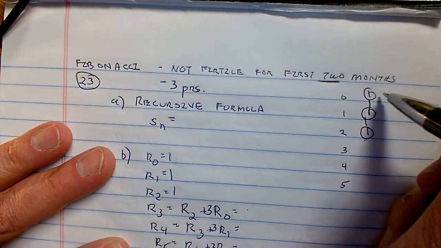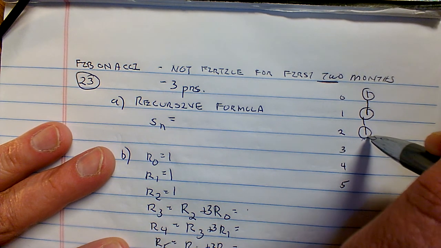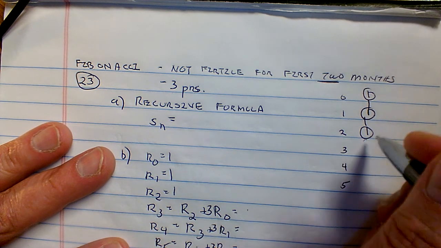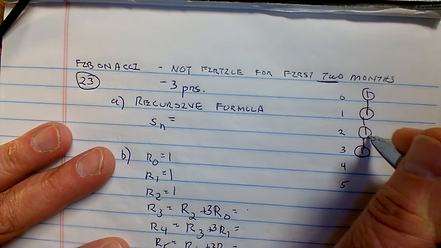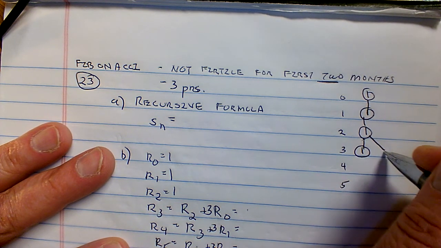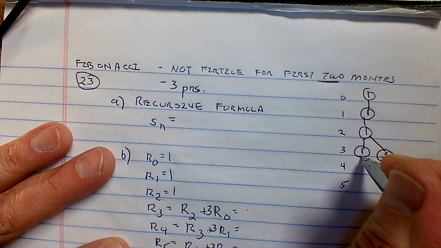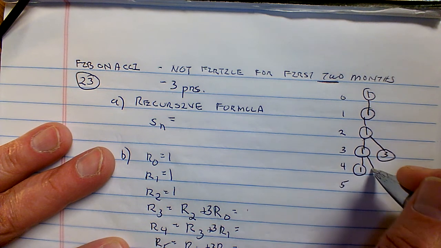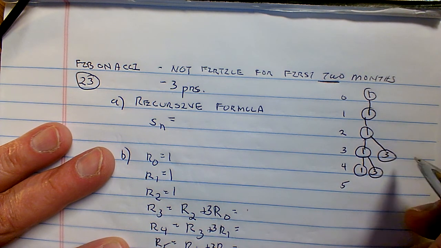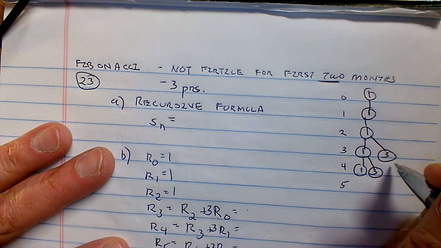So what happens is in the first month you have 1 pair, and in the second month you still have 1 pair. In the third month you have that 1 pair, but the original pair begots a set of 3. The next month you have the original pair, and the original pair also begots a set of 3.